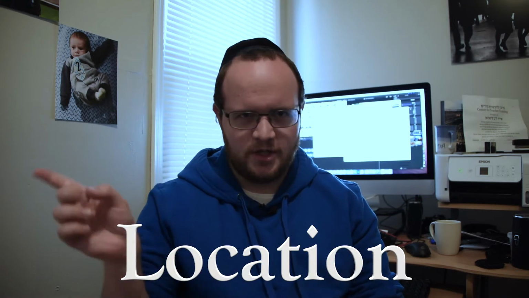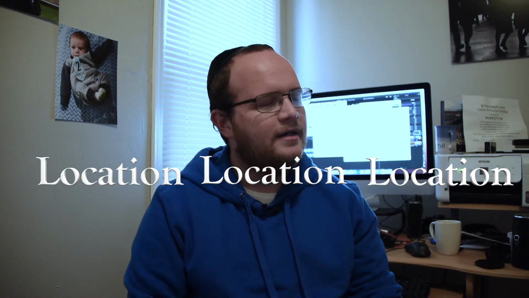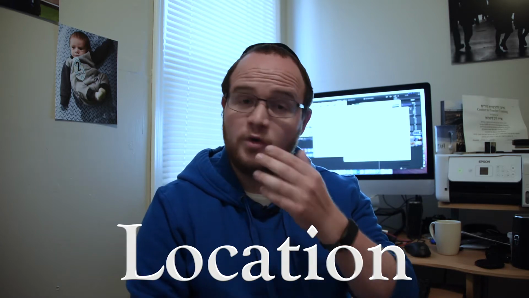One of these areas is location. Just one location, or multiple. Point being is that wherever you point your camera, every angle you point your camera at is a different location. And so you can have one room and you can have 12 different spots to film.